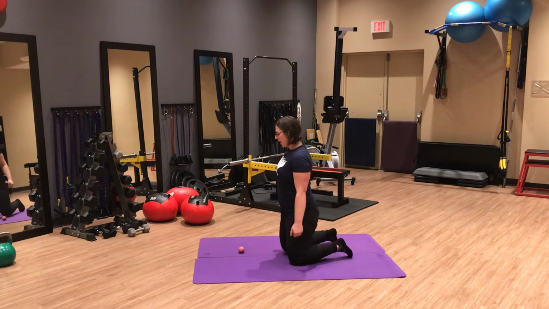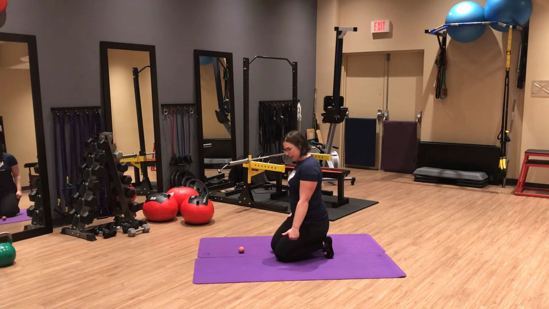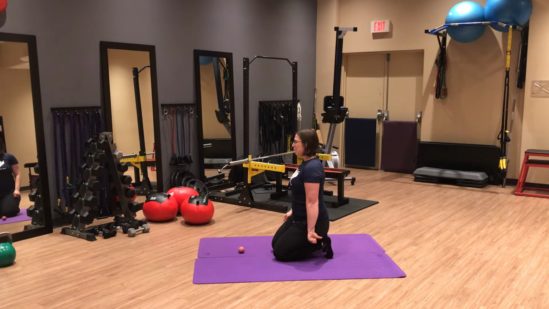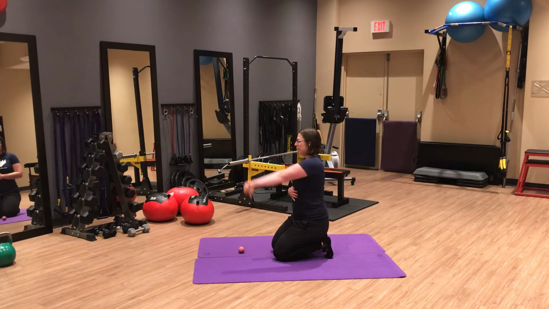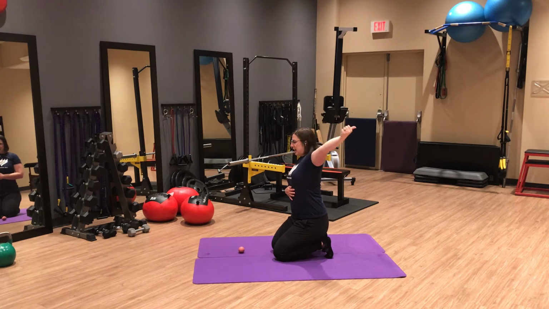So I'll just change angles so you can see a different angle. Again, making a fist, thumb pointing back to start. You're going to reach up. Once you can't go any further, you're going to rotate that thumb back again, and then reach back and reverse. Trying to get that full rotational range.